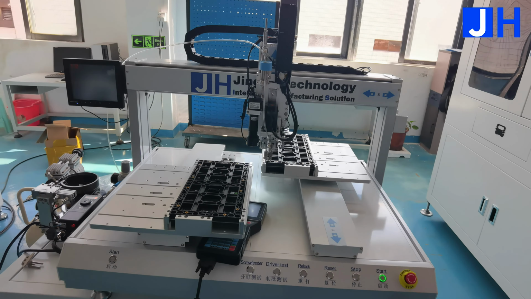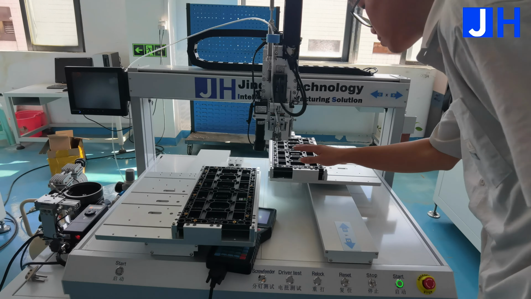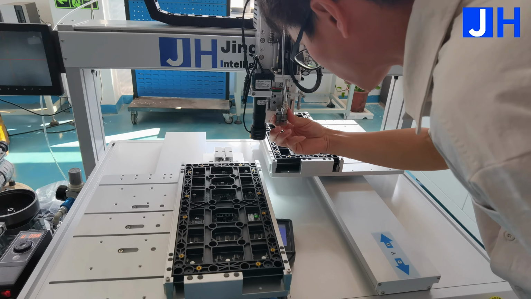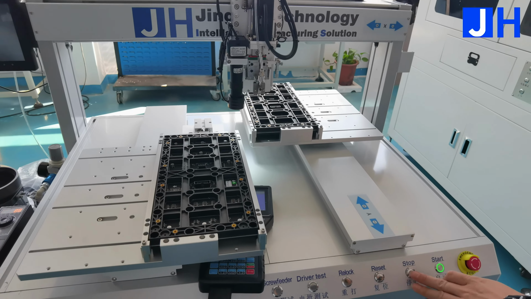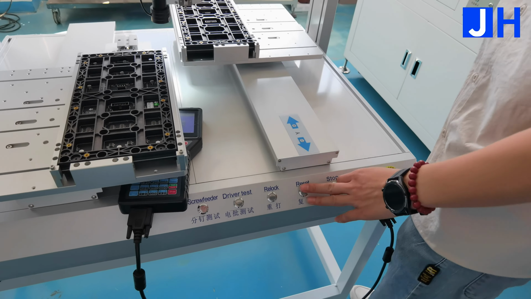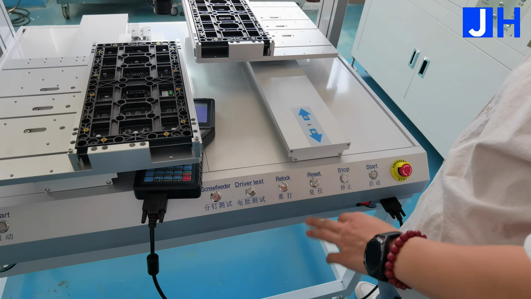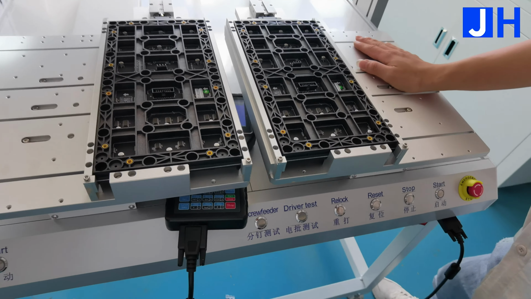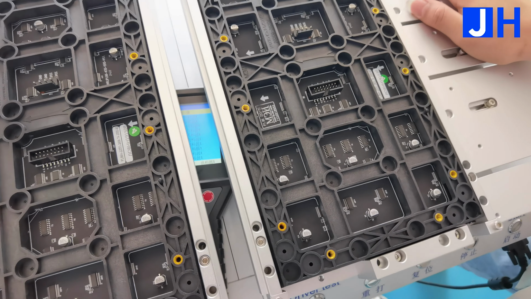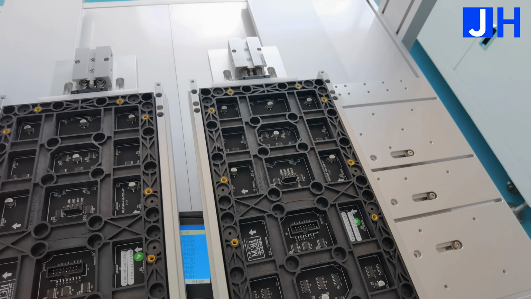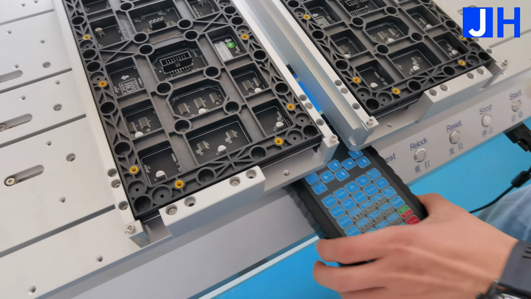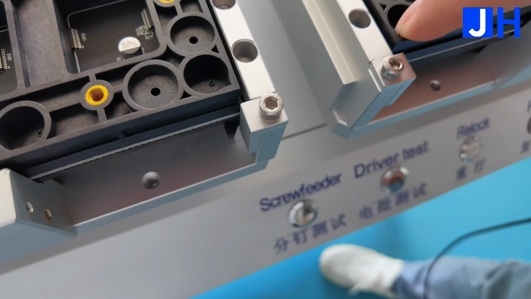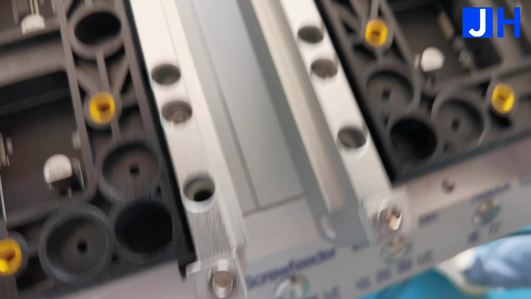The machine gave an alarm. First press the machine's stop button, then press the reset button to return to the home position. The height setting for the Z-axis is too high, causing the tip of the screw to fail to engage with the screw hole, resulting in misalignment.